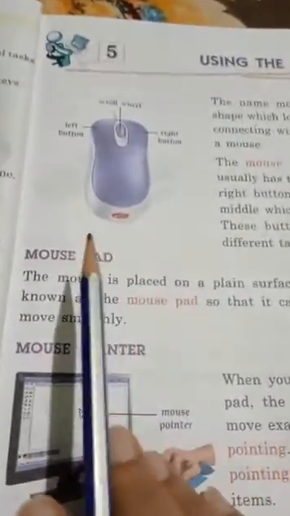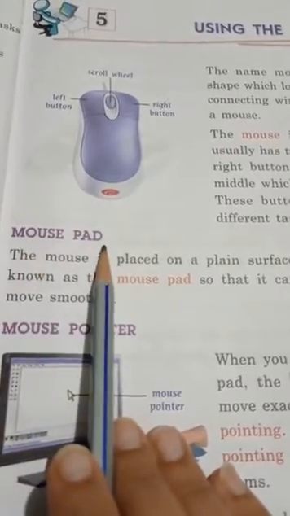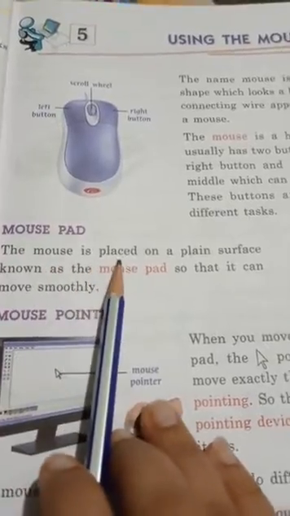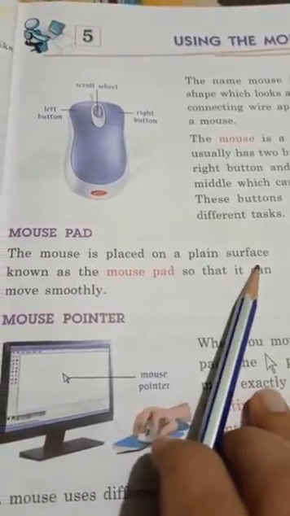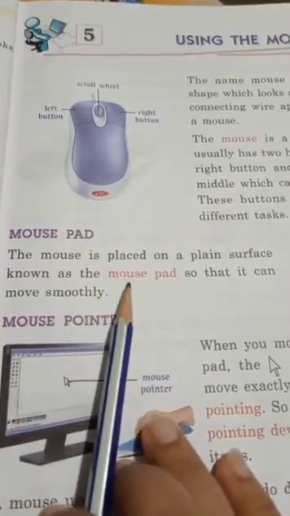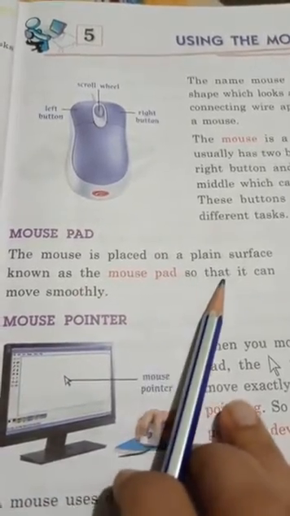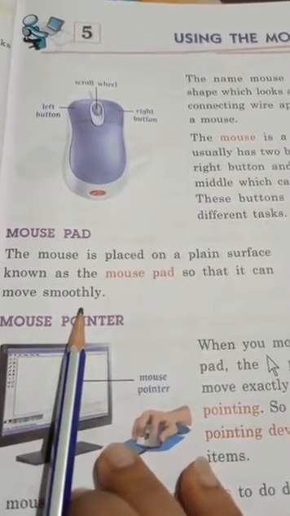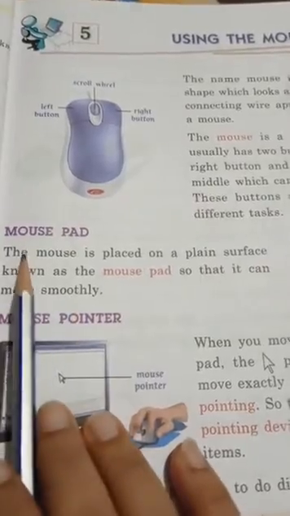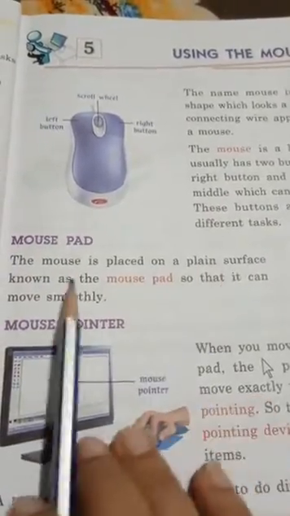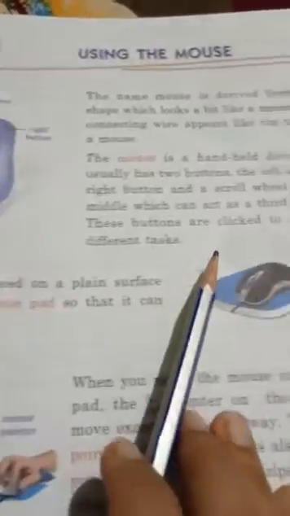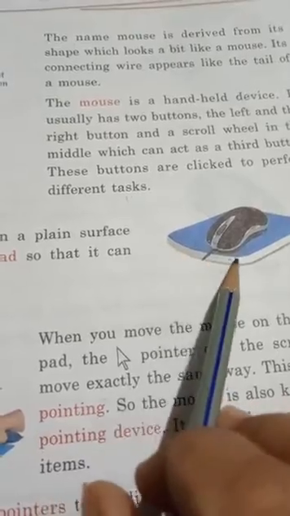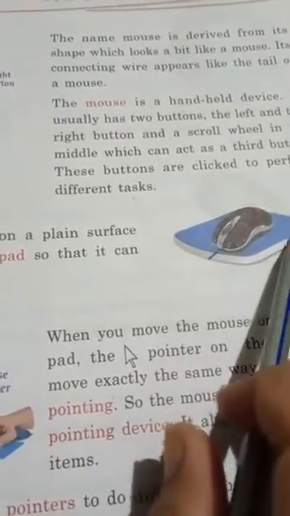Now next topic is mouse pad. First read these lines. The mouse is placed on a plane surface known as the mouse pad so that it can move smoothly. Is it clear for you, students? The mouse is placed on a plane surface known as the mouse pad. You can see this plane surface. You can see this is called a mouse pad.